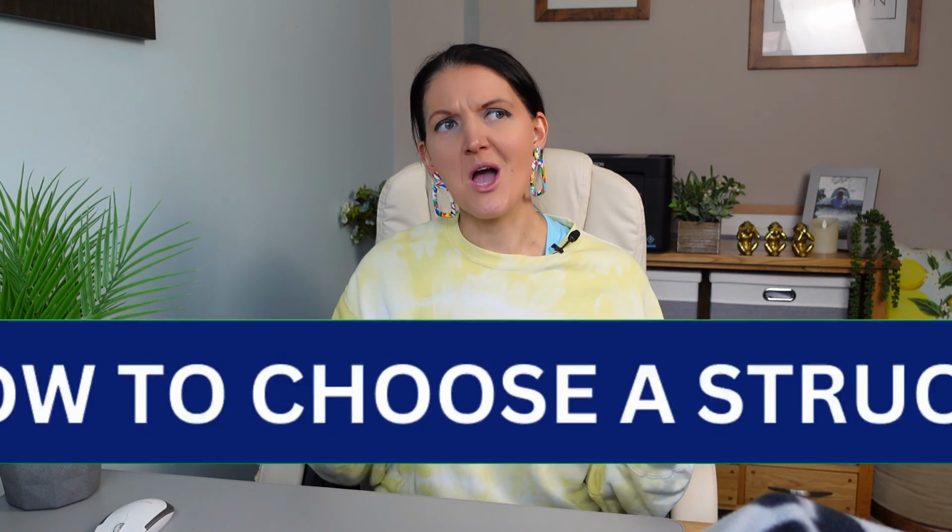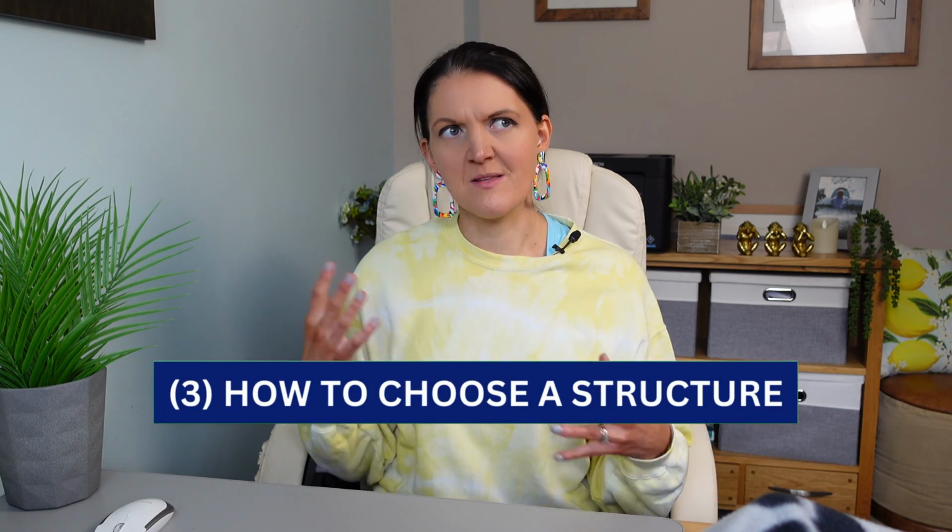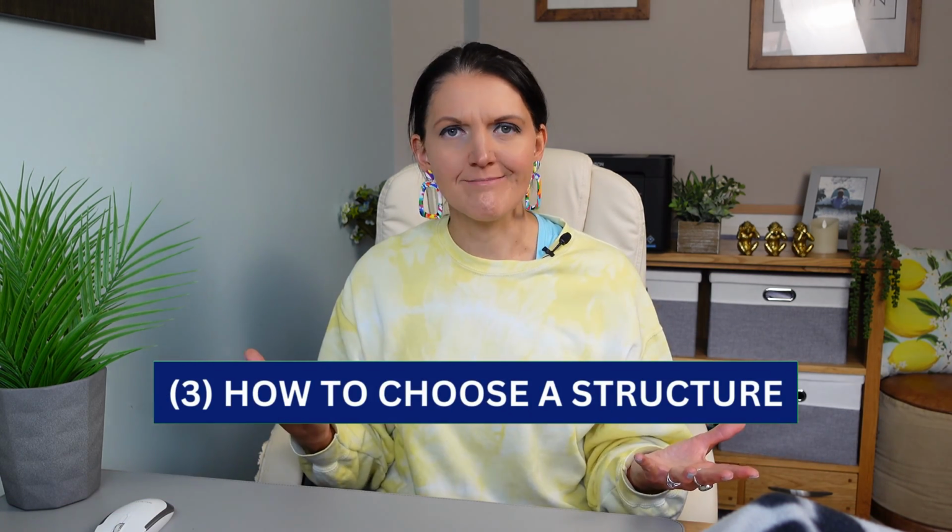Now, how do you know what structure is the most appropriate one for your PhD? So we're going back to the question that I get asked all of the time here, aren't we? Which one should I choose? Which structure should I follow in my literature review? And my annoying response to that question: it depends. Well, here are some of the things that it depends on.